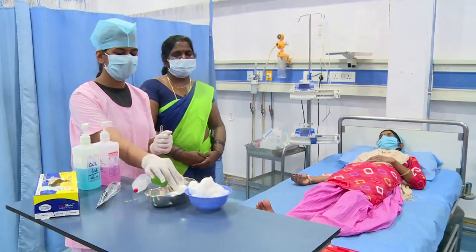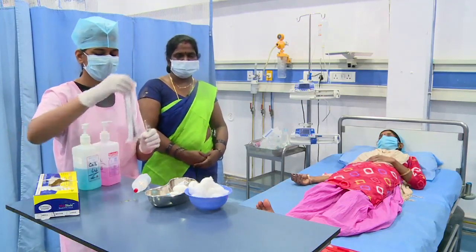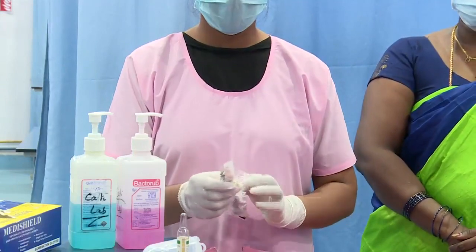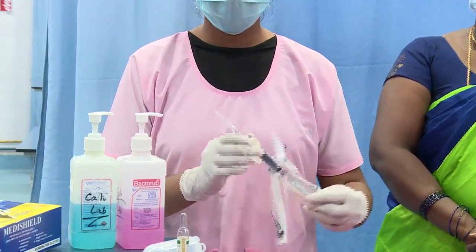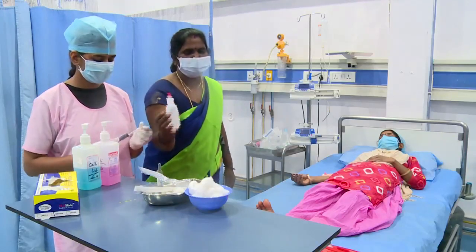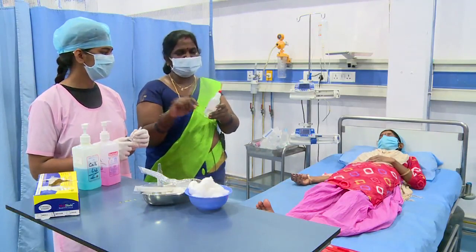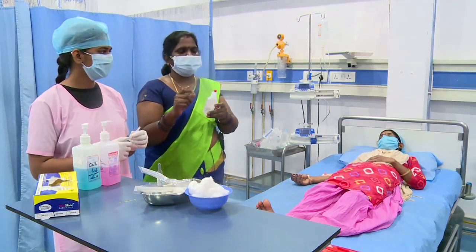After breaking the ampoule, she can withdraw the injection into the syringe. She can take 10 ml of dextrose from the 100 ml dextrose, then dilute the 10 ml of calcium gluconate in dextrose.